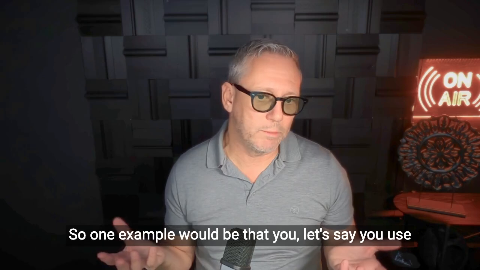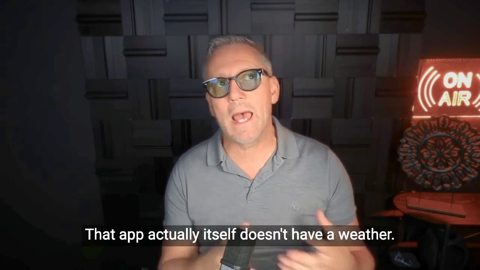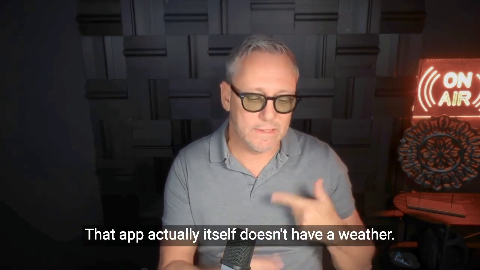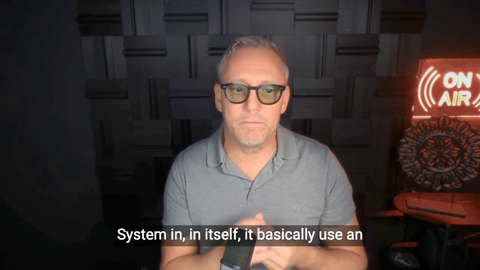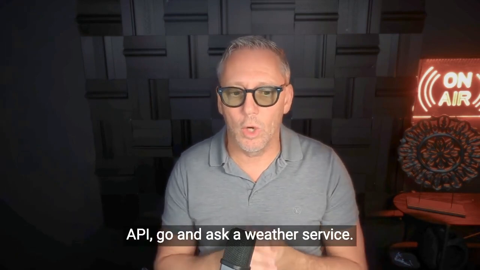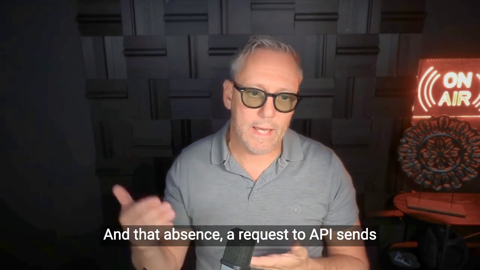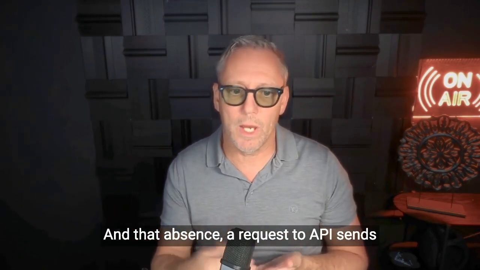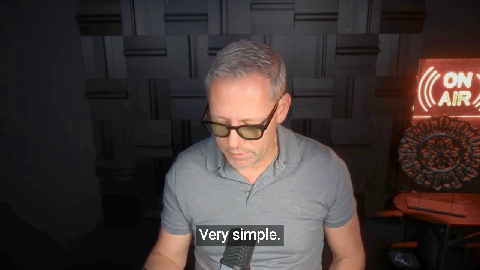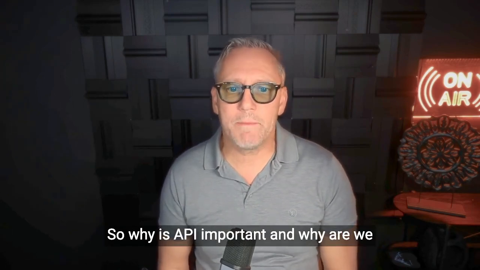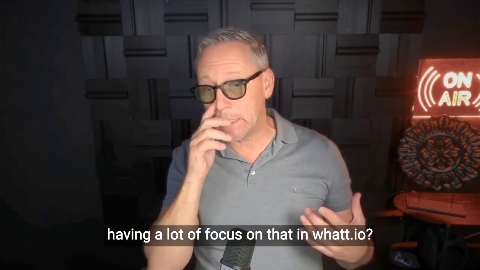So one example would be that let's say you use an app on your smartphone to check the weather. That app actually itself doesn't have a weather system in itself. It basically uses an API to go and ask a weather service what is the weather in that location. The app sends a request to the API, the API sends back the data, and the app displays it to you. Very simple. So why is API important, and why are we having a lot of focus on that in What.io?